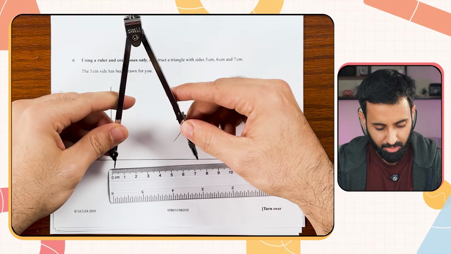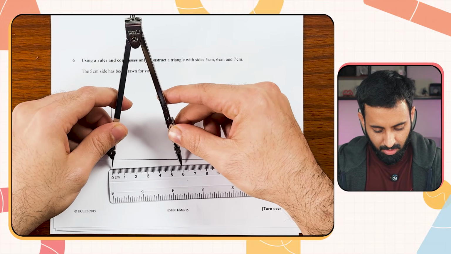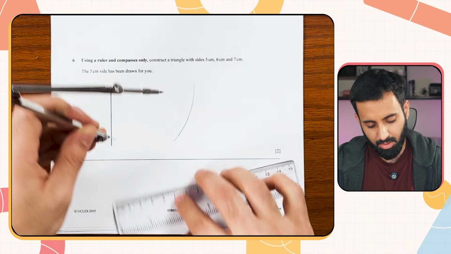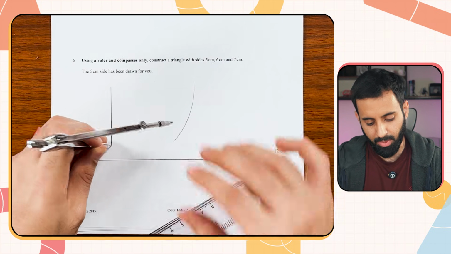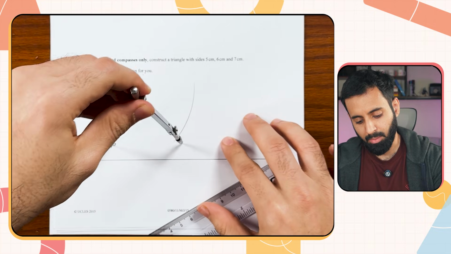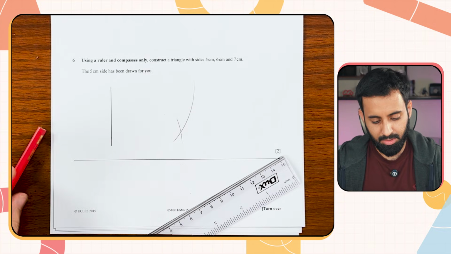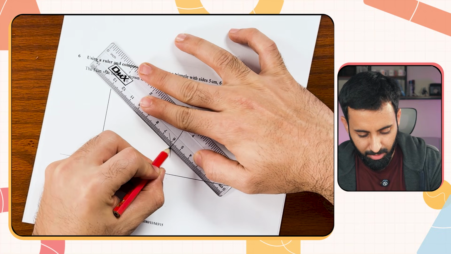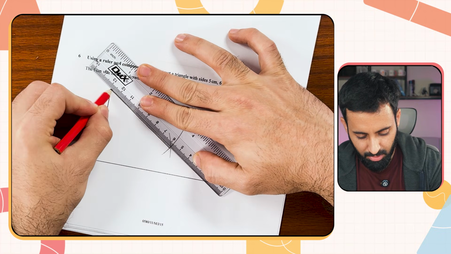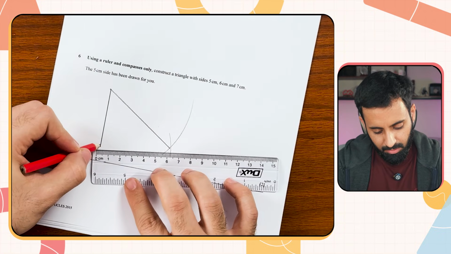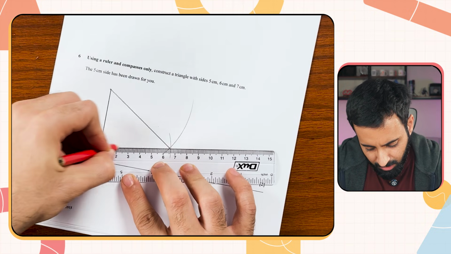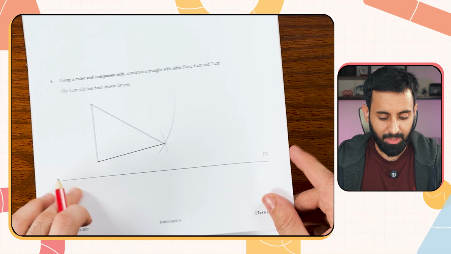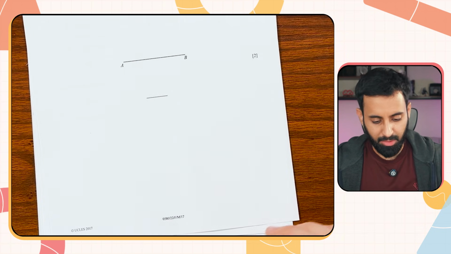Now let's open it to 6 centimeters. Here you can see it is now 6 centimeters, and now we're going to place the compass here and we're going to make an arc. So there you go. This is where the third point is going to be, and we're not supposed to label it or anything, so we're just going to leave it as it is. Complete the triangle. Try and be as accurate as possible. And there you go. This is a triangle with lengths 5, 6, and 7 centimeters.